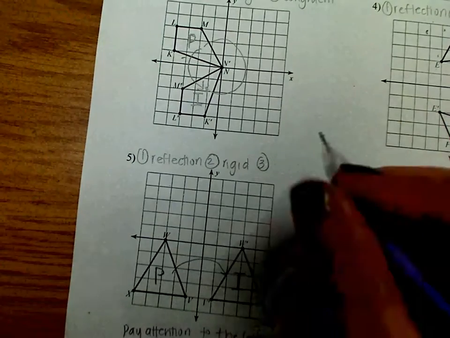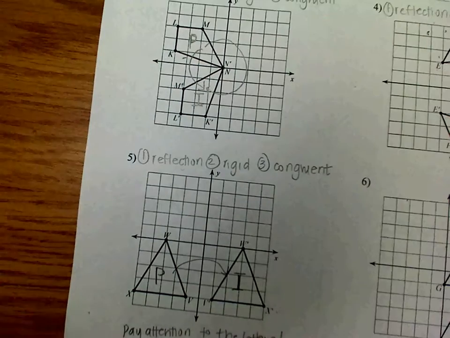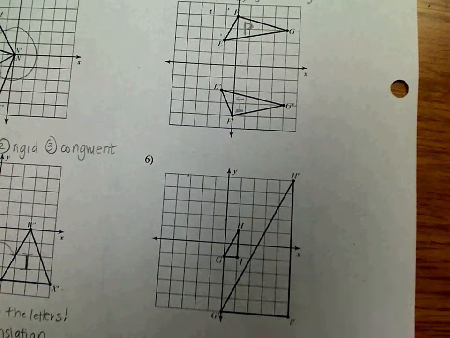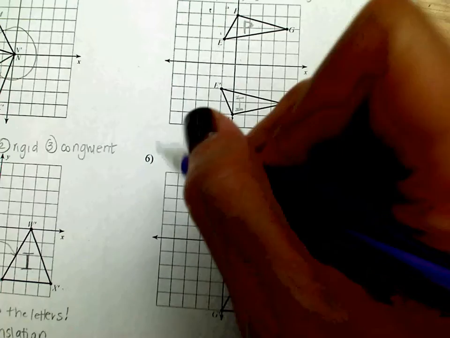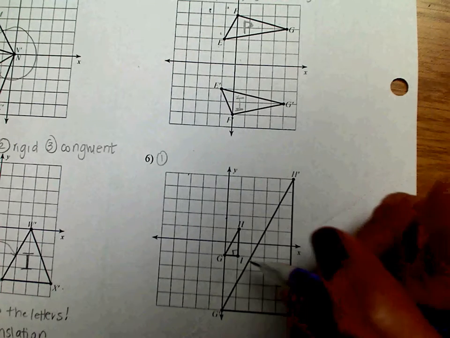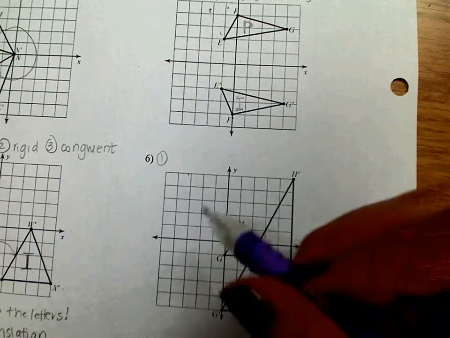Same shape, same size. Alright, lastly, number 6. Okay, this is quite obviously not a rigid transformation. So this is going to have to be dilation because it did keep its shape. It looks like a right angle here. It's a right triangle. And we'll talk about this in class, but yeah, we'll talk more about it.